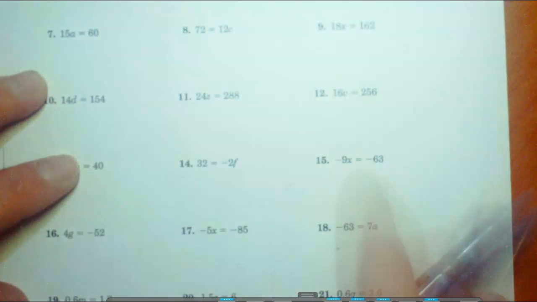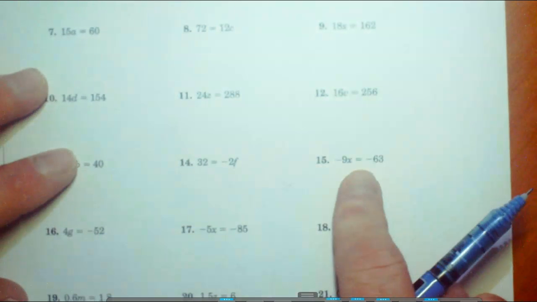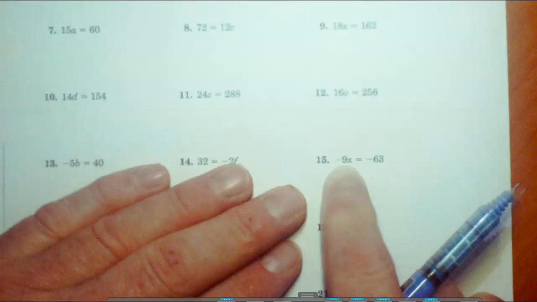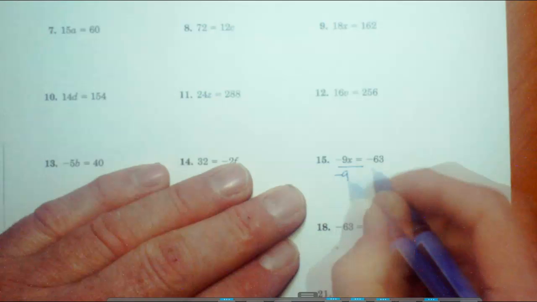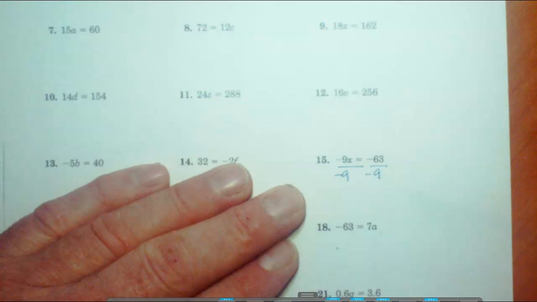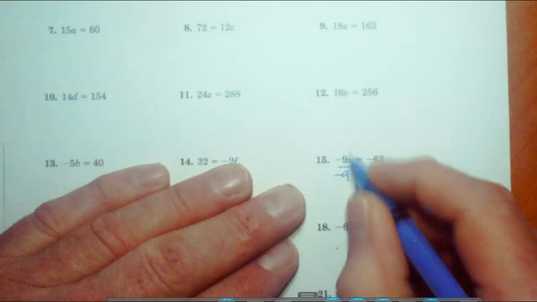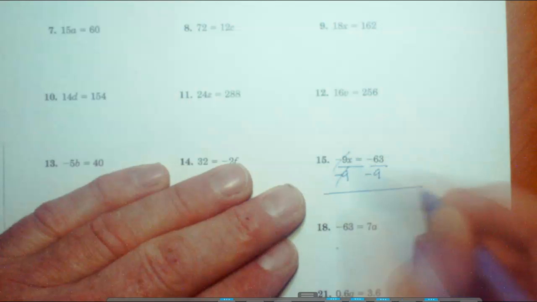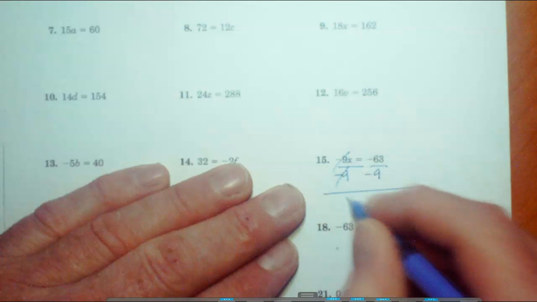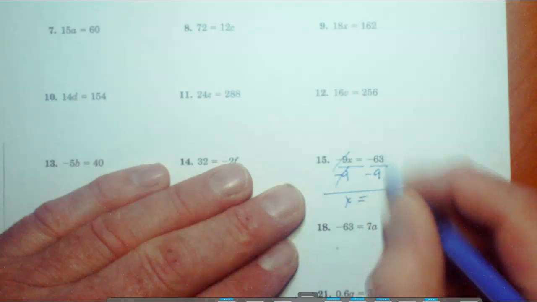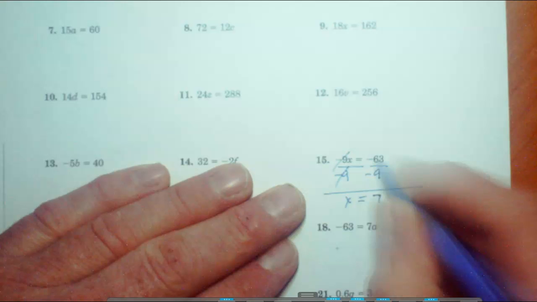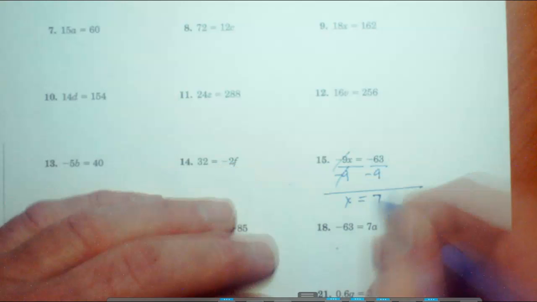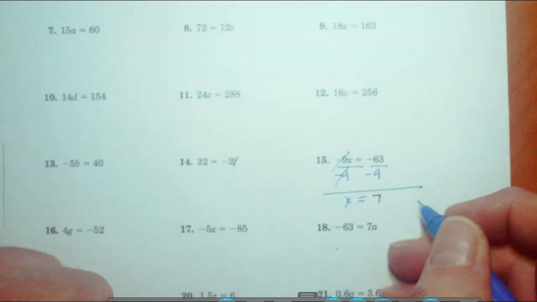So I'm just going to do one right here. This has a negative number. I see the negative 9x. So just divide this by 9, divide this by 9. That's what we do on the other one, right? Well, if it's a negative, we just divide by a negative because when you divide a negative by a negative, you get a positive. 63 divided by 9 is going to be 7, and it's also a negative divided by a negative, so that's a positive 7. Alright?